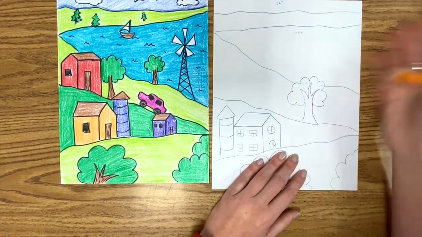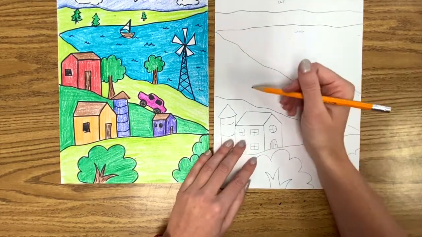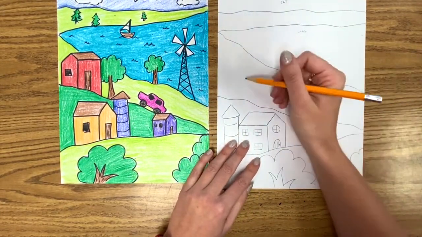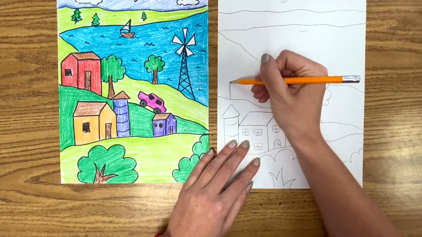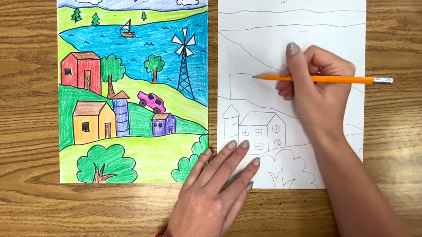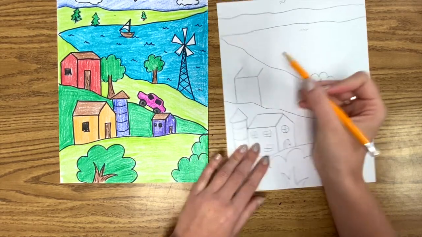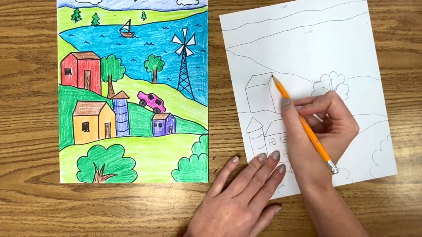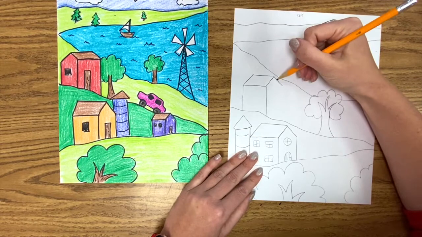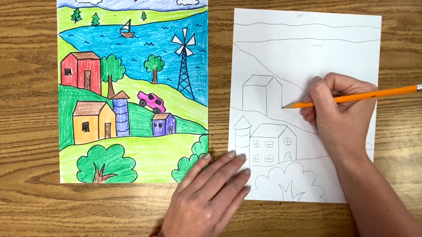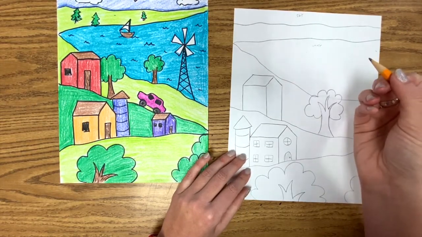I'm gonna erase it. And I might add another house here. So remember, make a square. This one's a little smaller. Angle, angle. Connect. Down.